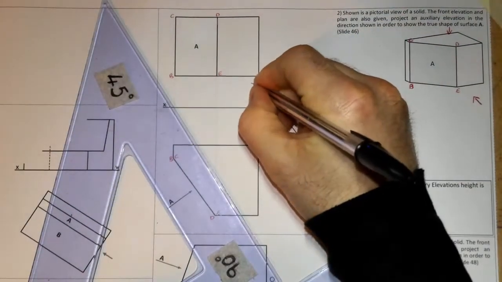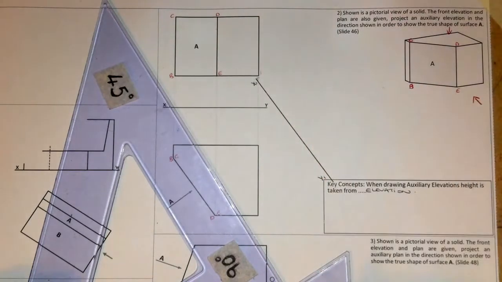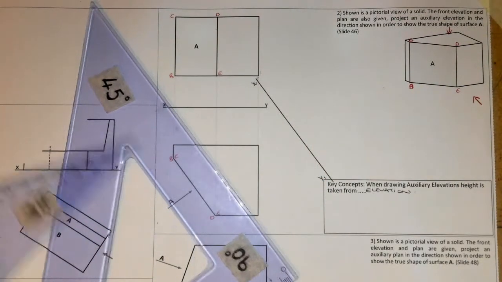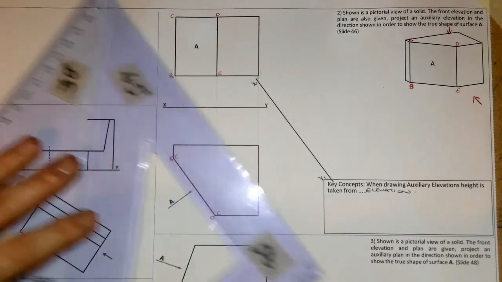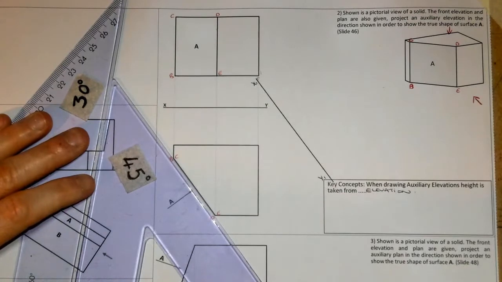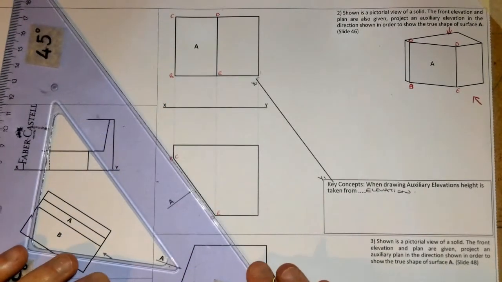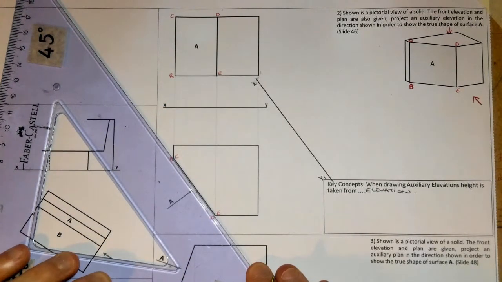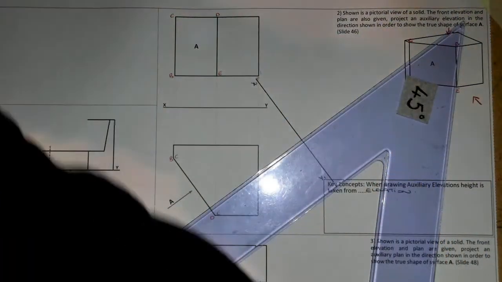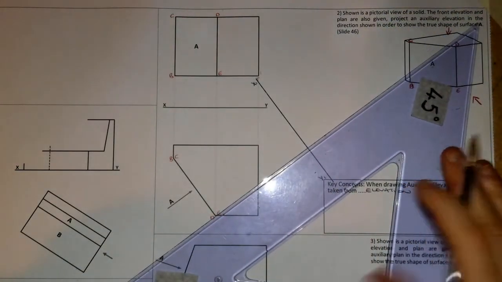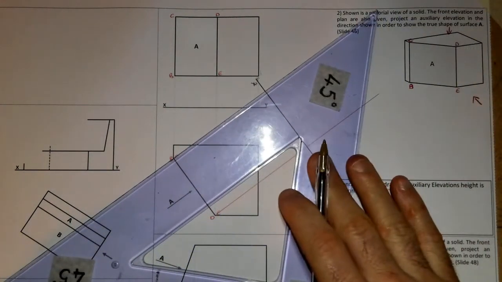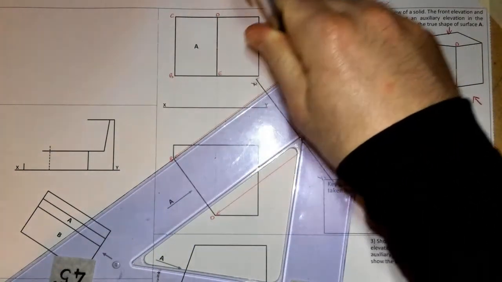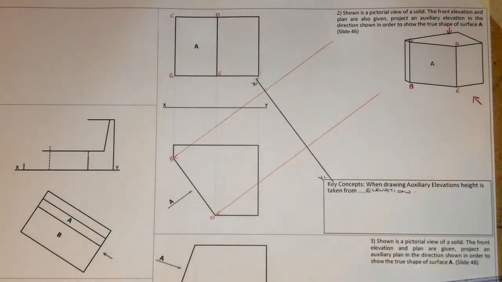That's my x1, y1, and then I'm going to project up perpendicular to it, using the 45 degrees on it, swing it about. D and D will come up, B and C will come up. Very simple. Now project from the plan, take your heights from the elevation.